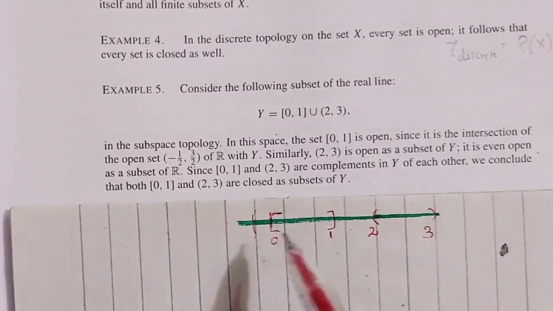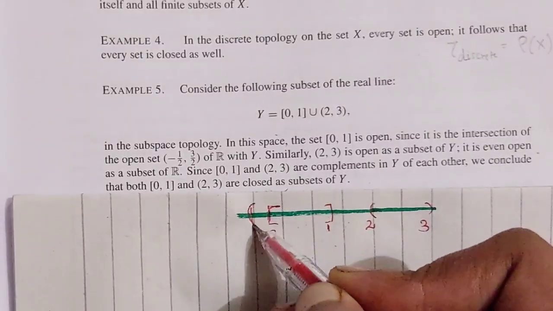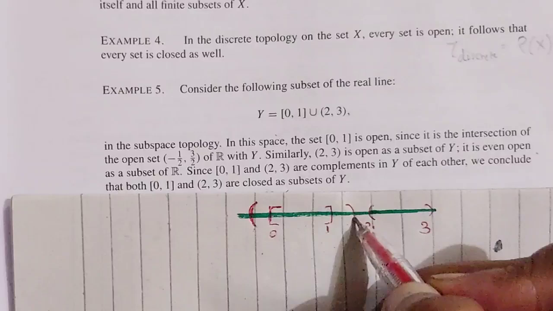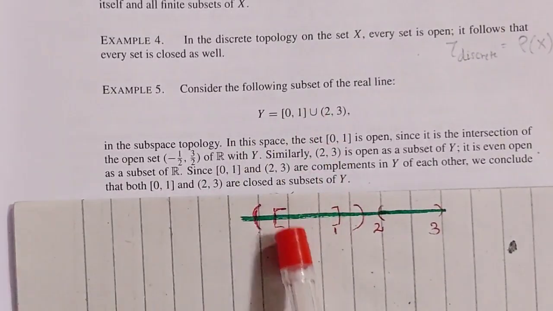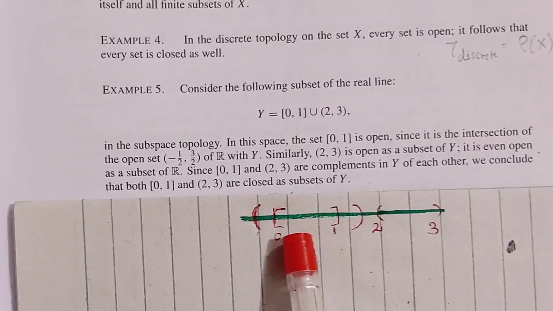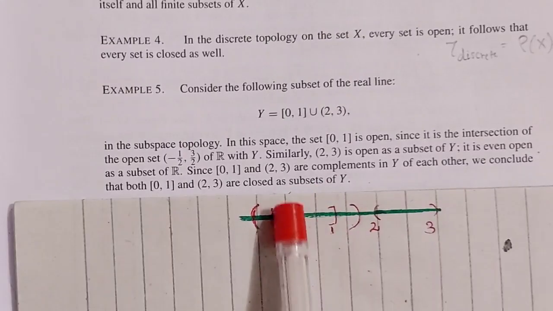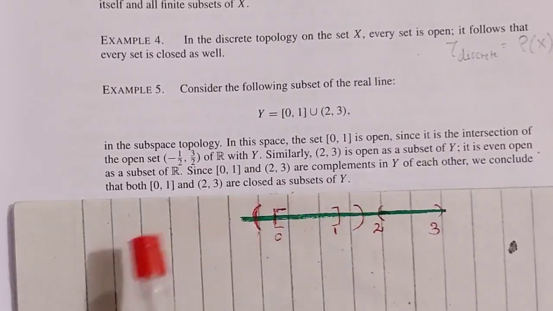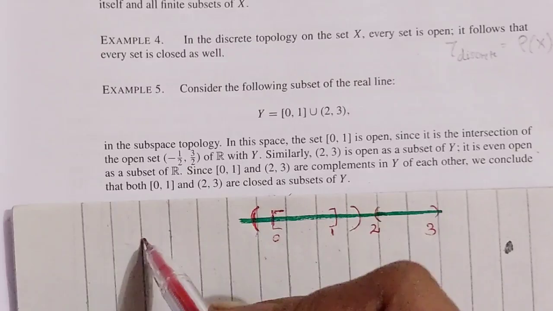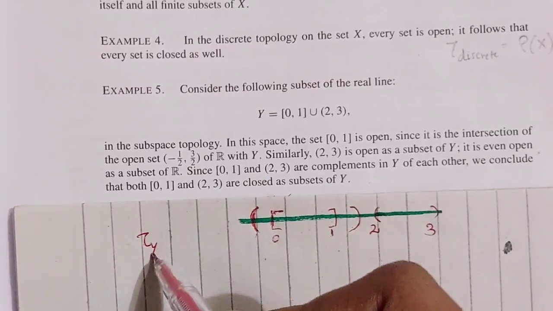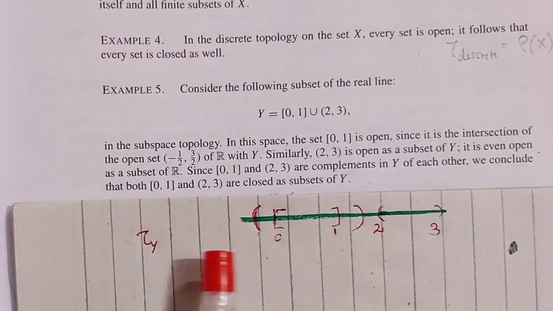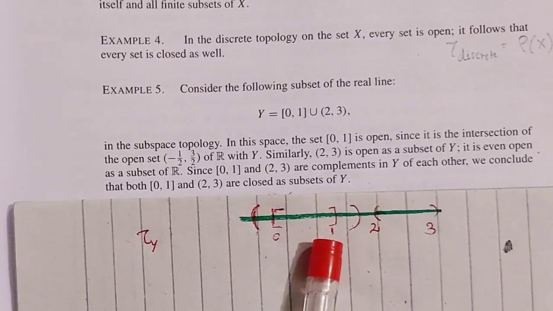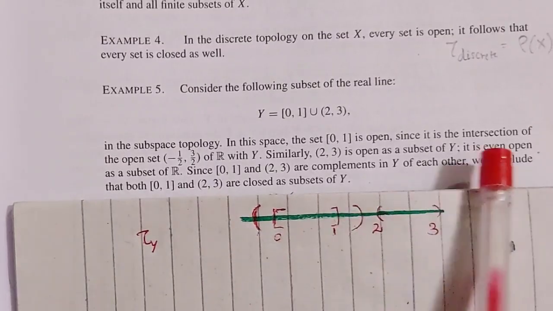I have taken this open interval and intersected it with my set Y, so that I got [0, 1]. When I get something out of it, then that becomes an element of tau Y. Tau Y is nothing but the subspace topology on the set Y. So I have got [0, 1], hence it becomes open.